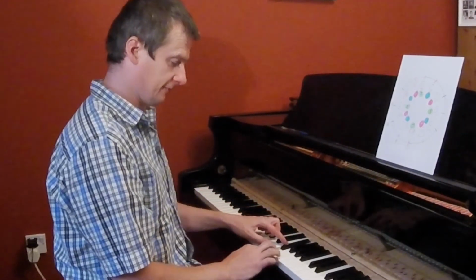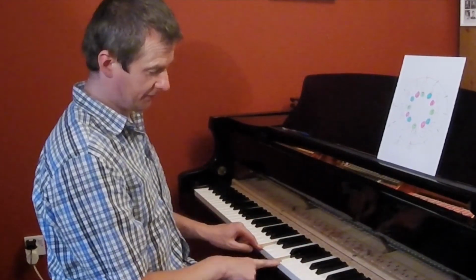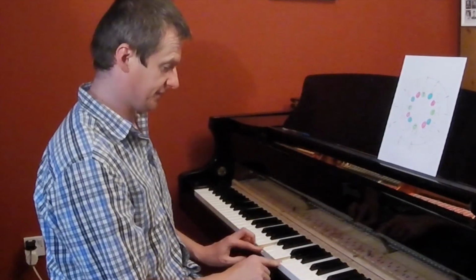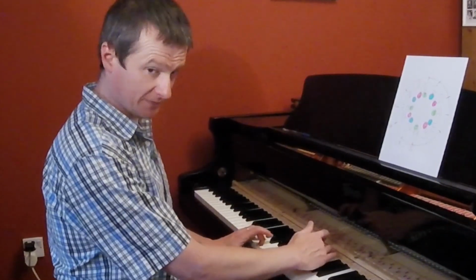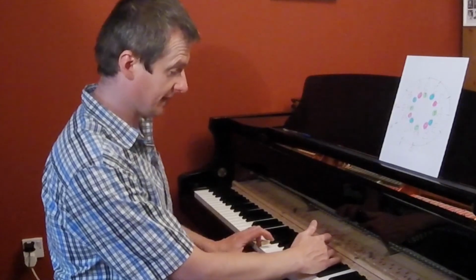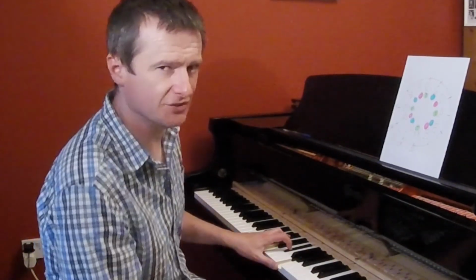What was the E becomes E flat. What was the C becomes G, and what was the G becomes C. And then if we go out again, what was the B becomes A flat. So then if we say that backwards, we end with a chord of A flat major 7.